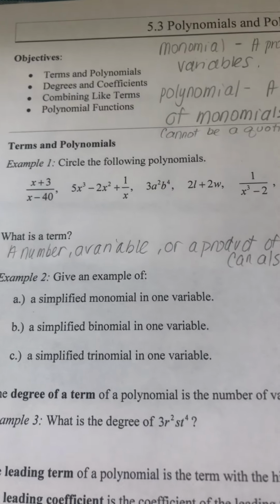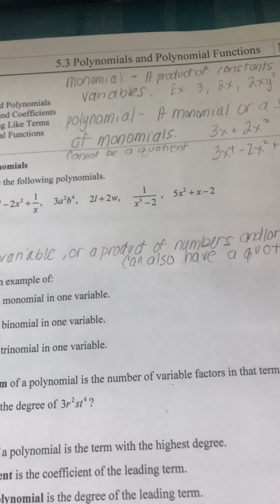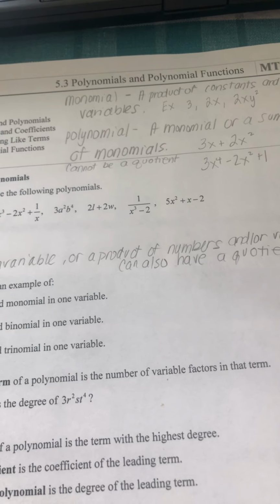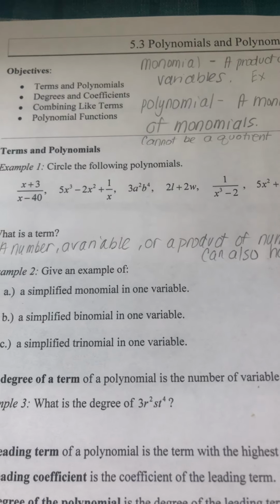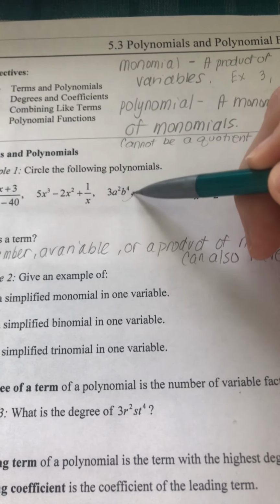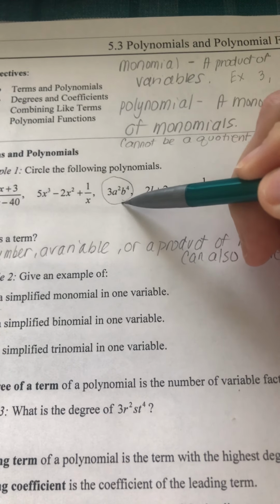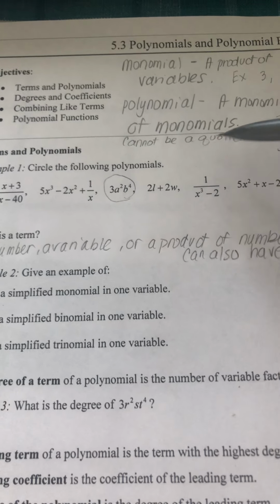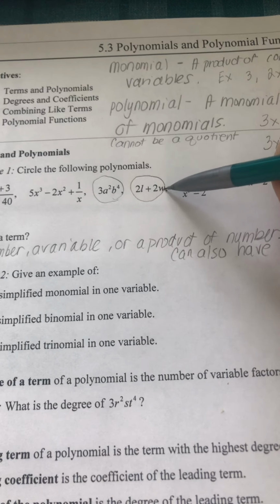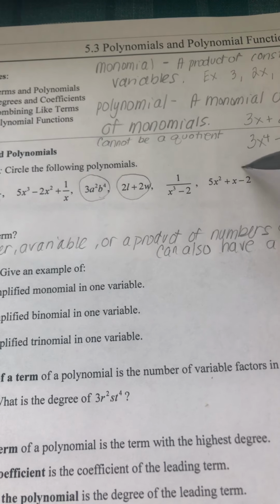So if you look at these, circle the ones that are polynomials. Remember, it's a monomial or a sum of monomials. So this is a polynomial. It does not have to contain just one variable; it can contain more than one variable. This is a polynomial. This is a polynomial.